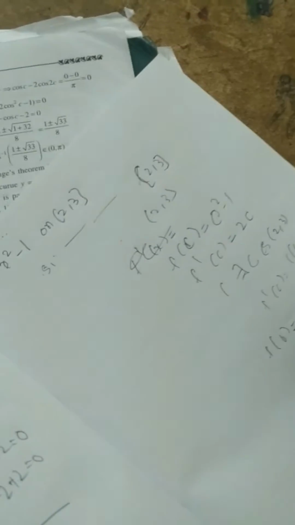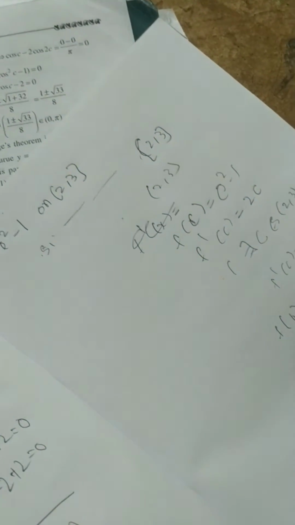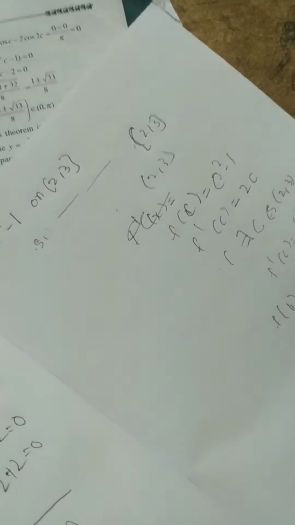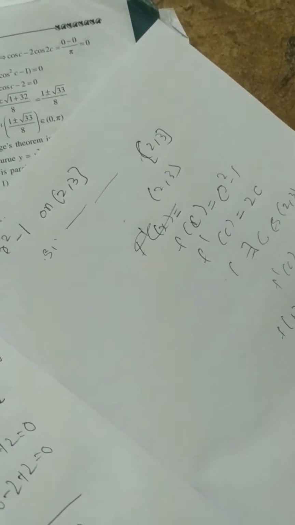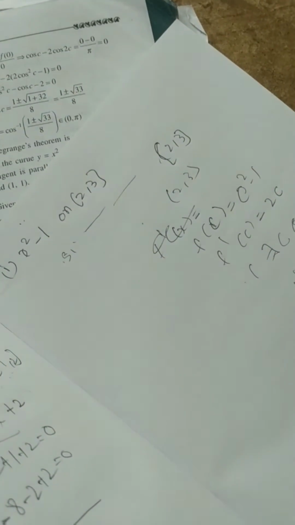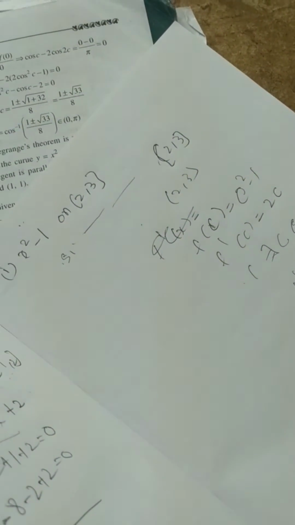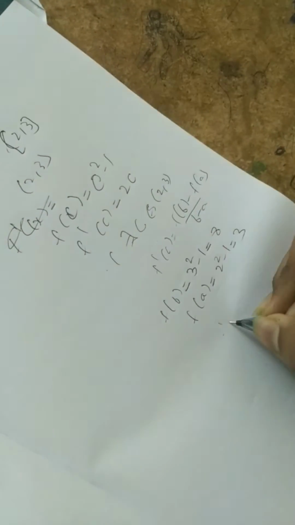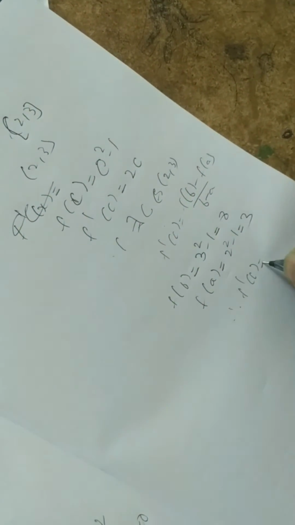Now f(b) = 3² − 1 = 8, and f(a) = 2² − 1 = 3. Therefore, f′(c) = (8 − 3)/1 = 5.